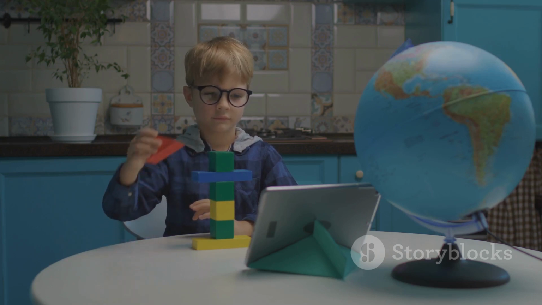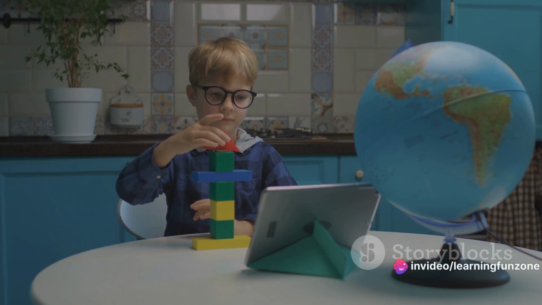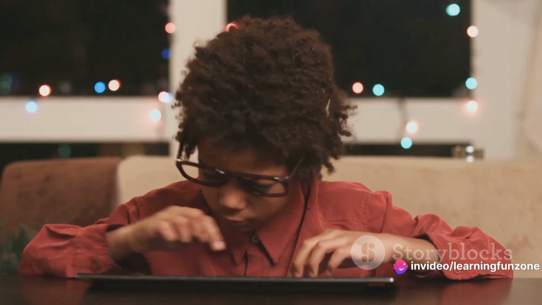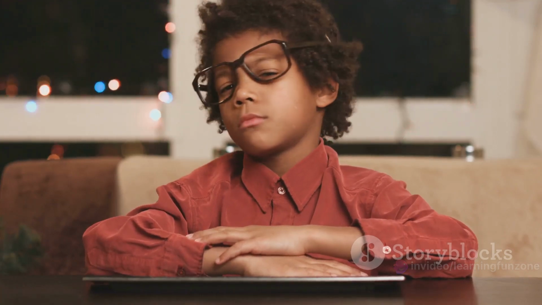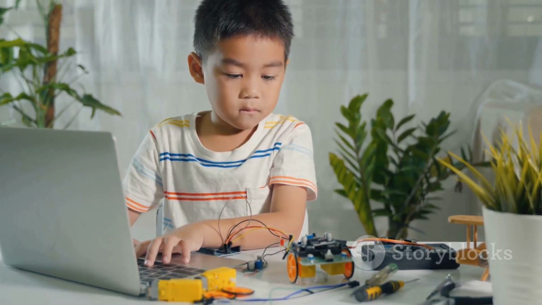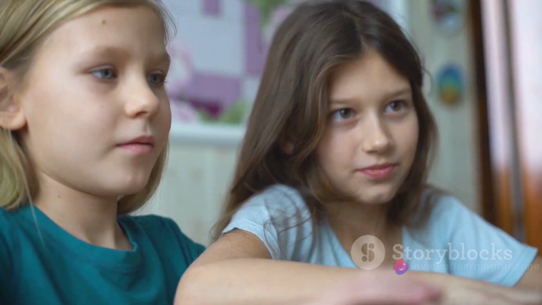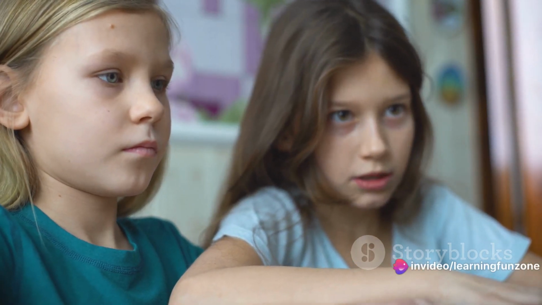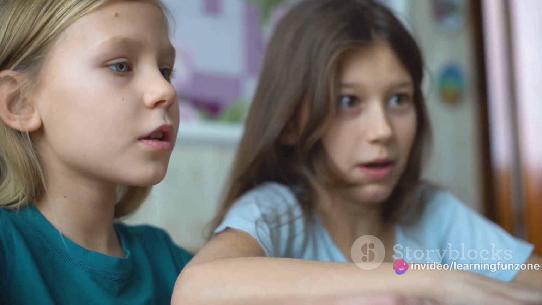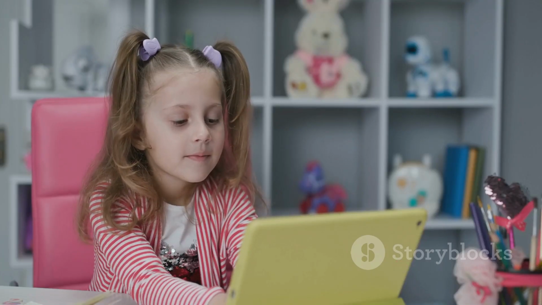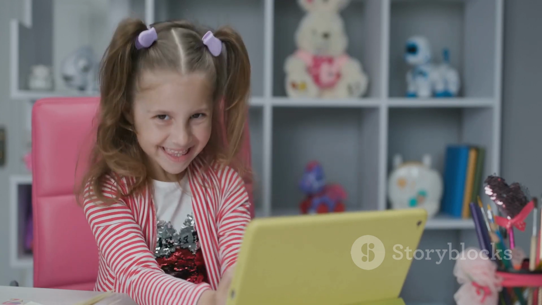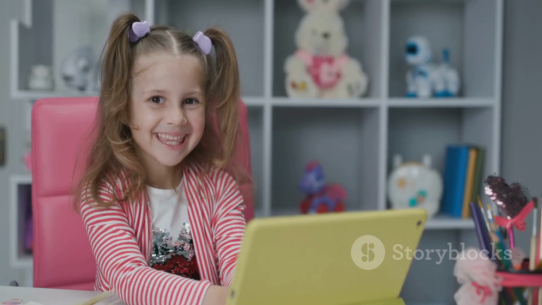There are tons of resources out there that can turn you into a coding wizard. Websites, apps, and even coding games are designed to make coding fun and easy for kids. You could create your own animations, design a new game, or even build a website, all with the power of coding. And who knows, maybe one day, you'll be the one creating the next big thing in technology. Remember, every great coder started out just like you, curious and ready to learn. So, are you ready to start your coding adventure?